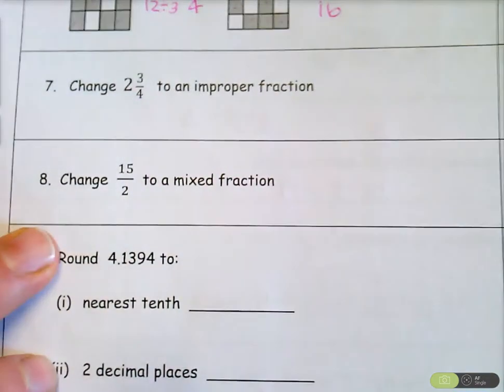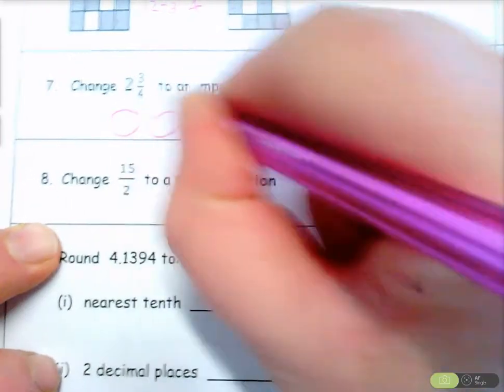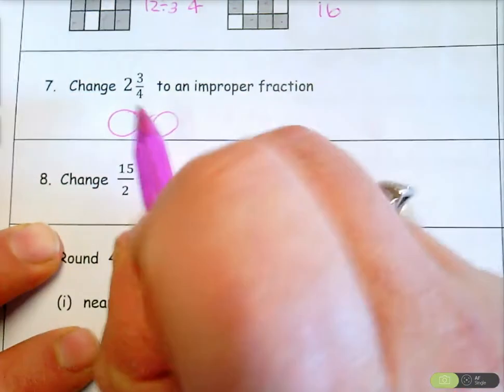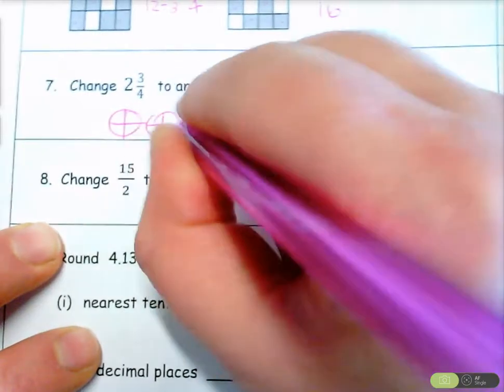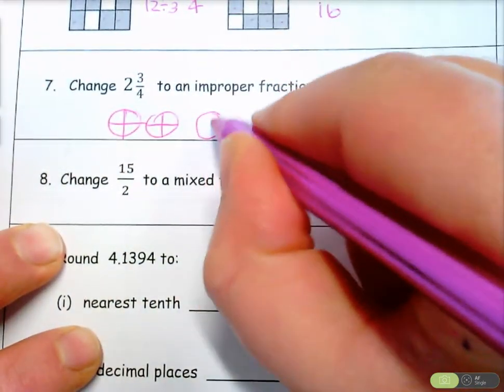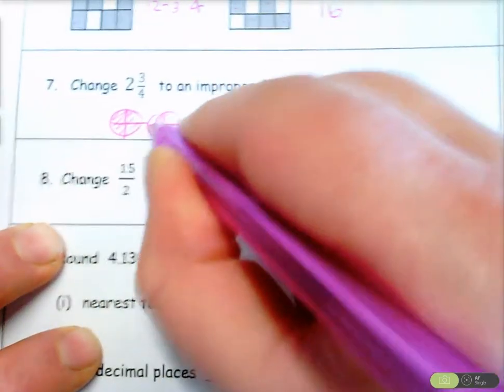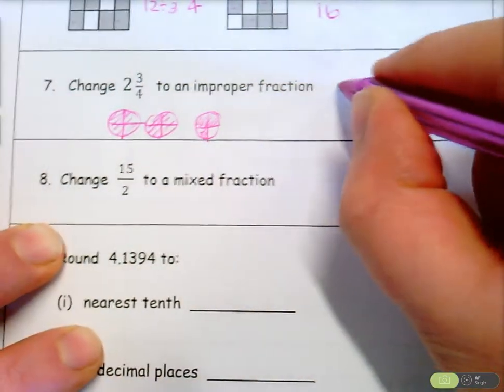Girls, those 2 wholes, how many pieces are in each of those 2? So you've got 2 wholes and 3/4. How many pieces is it telling me to cut? Everything's cut up into 4s. 2 wholes, so 8, and my 3/4. So what do I have? That, and 3/4. How many pieces, girls?